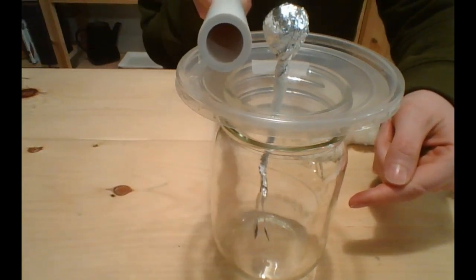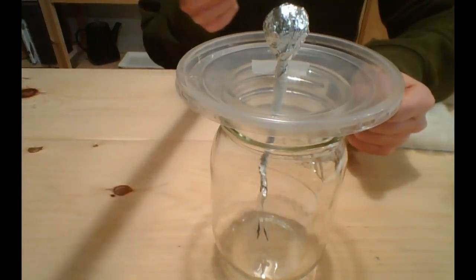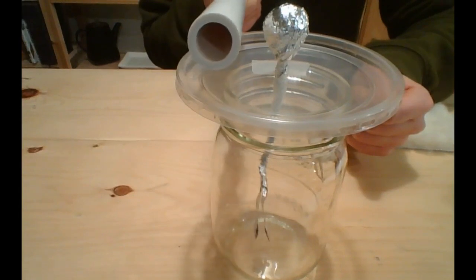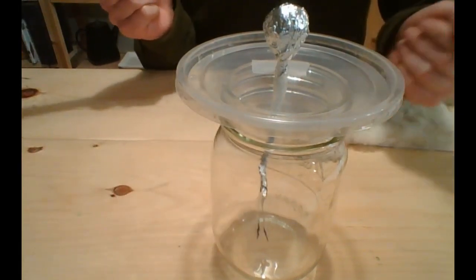And we know that like charges repel. So when the left and right leaf are both negatively charged, they're going to repel from each other. And as I move the rod away, they're going to come back closer together because they're not carrying that negative charge as much.